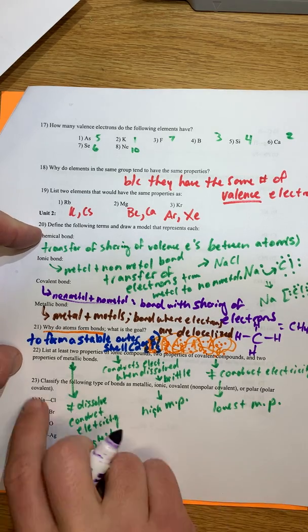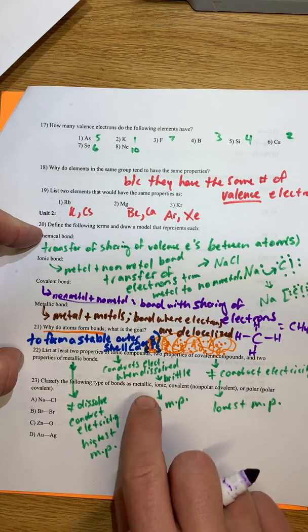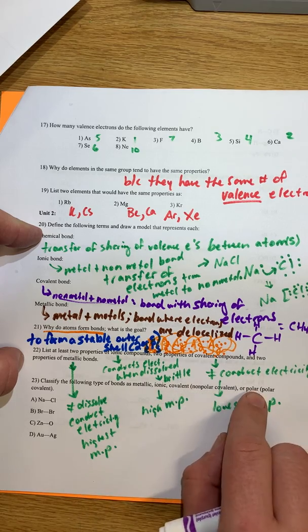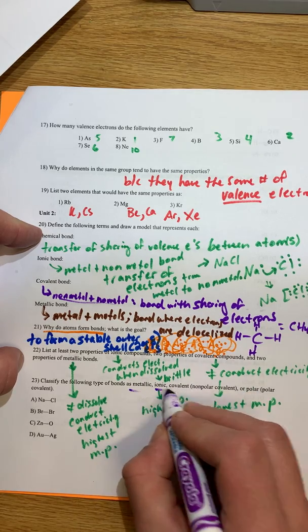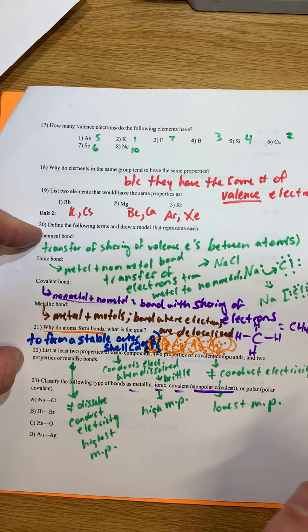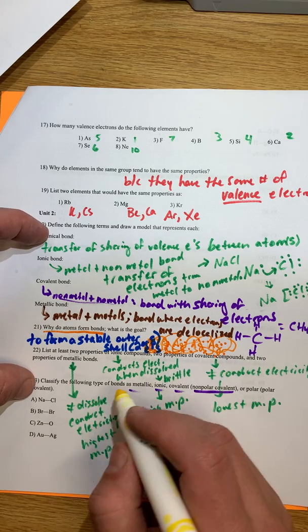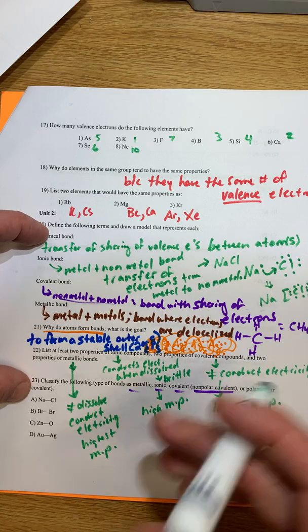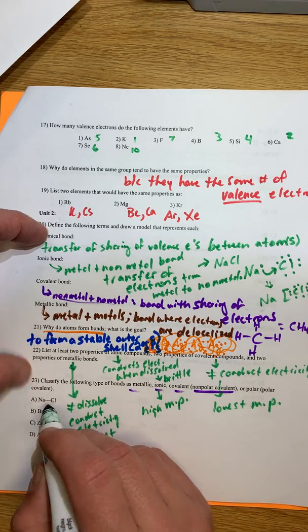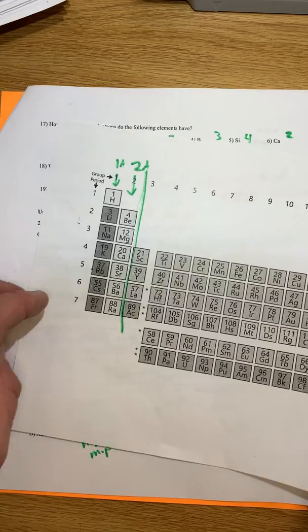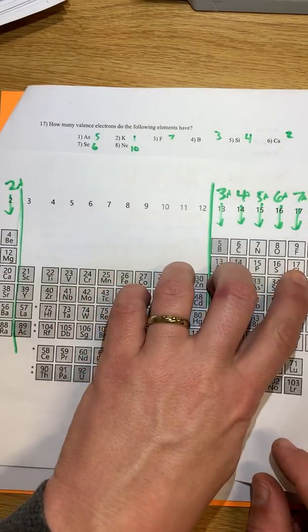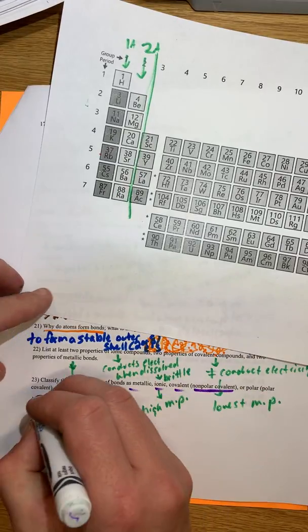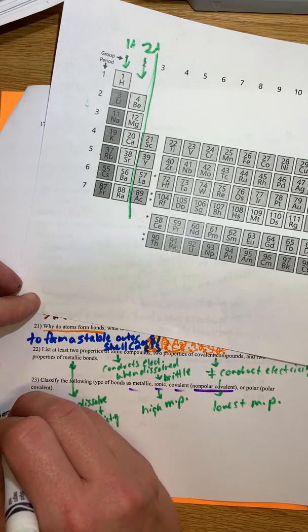Number 23, classify the following types of bonds as metallic, ionic, covalent, or polar or nonpolar. What color haven't I used? Let's use black. Na and Cl. Well, Na is a metal, Cl is a nonmetal, so that is going to be ionic.